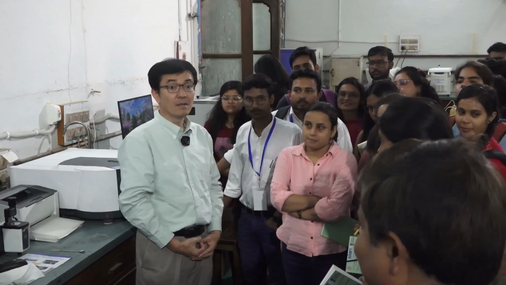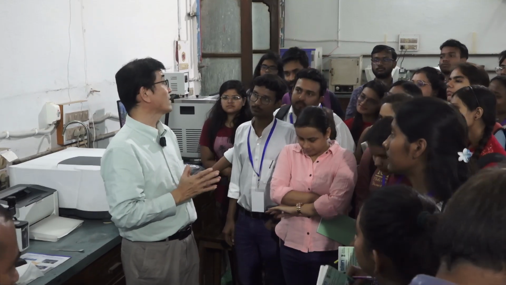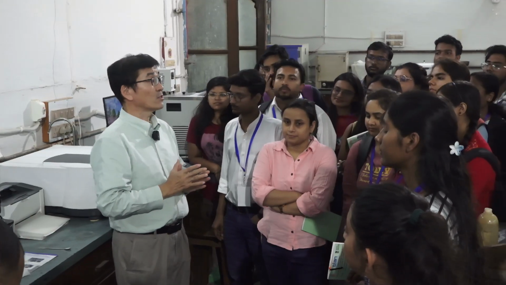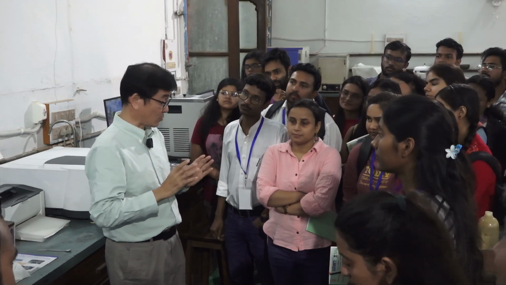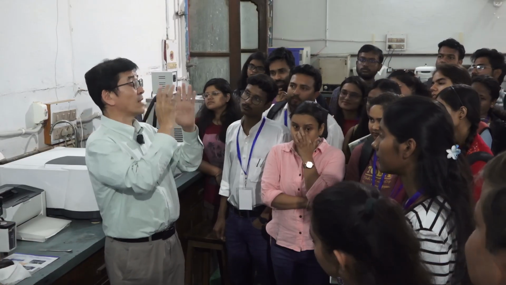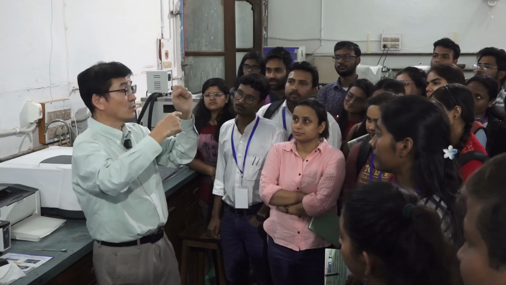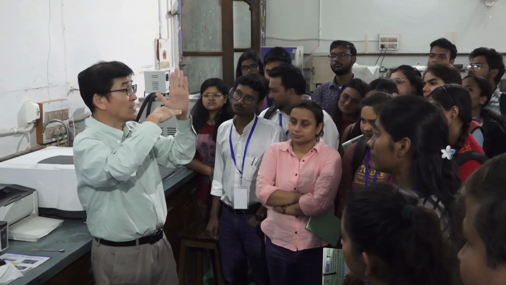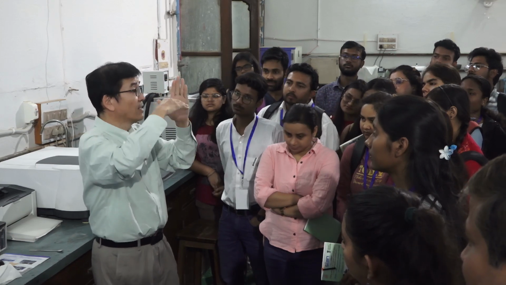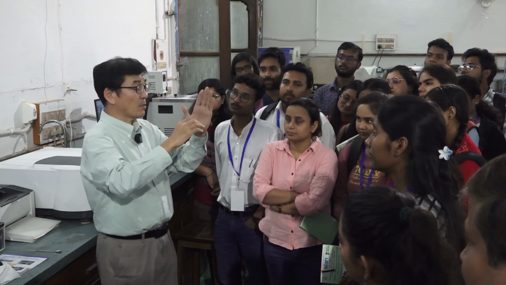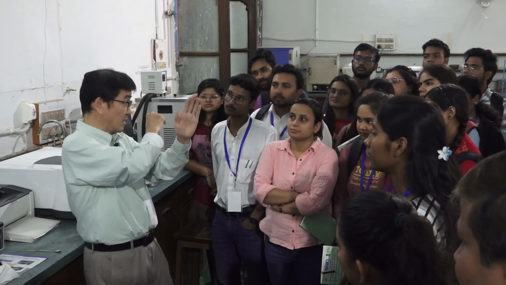Okay, so this is an in-hand training of FTIR spectroscopy. You know, IR spectroscopy is one of the vibrational spectroscopies. We put a sample in the spectrometer and irradiate an IR beam, then the molecule absorbs, and the vibrational energy level is promoted to an upper level from V0 to V1. Corresponding to that event, the intensity of the IR light decreases.